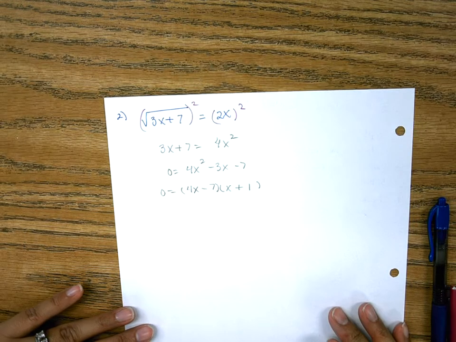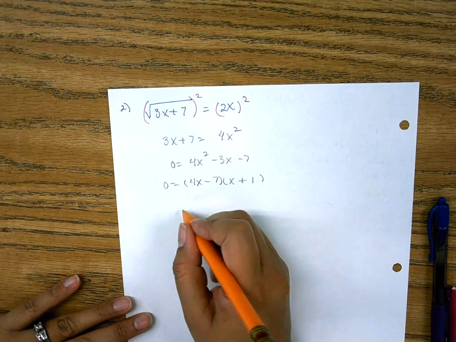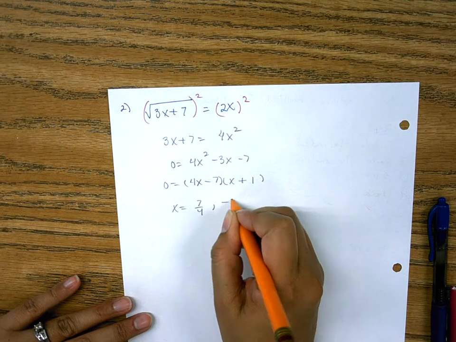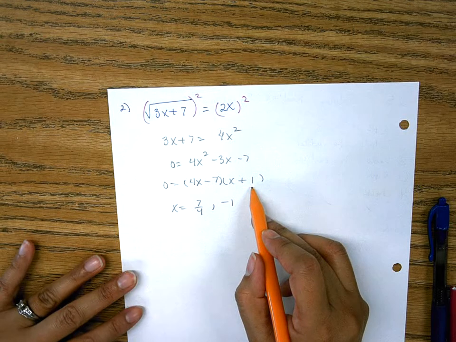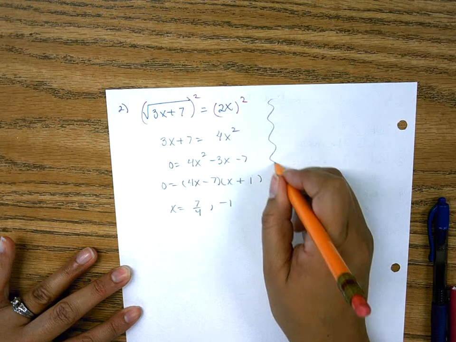All right, I have it factored, 4x minus 7, x plus 1. Set them both equal to 0. X equals 7/4, comma, negative 1. Added the 7, divided the 4, subtracted the 1. Okay, and then you go ahead and do your check work.